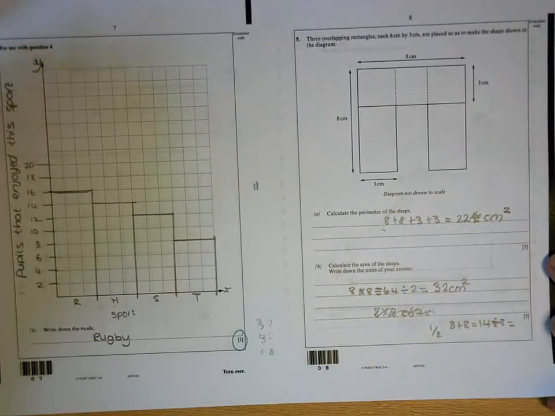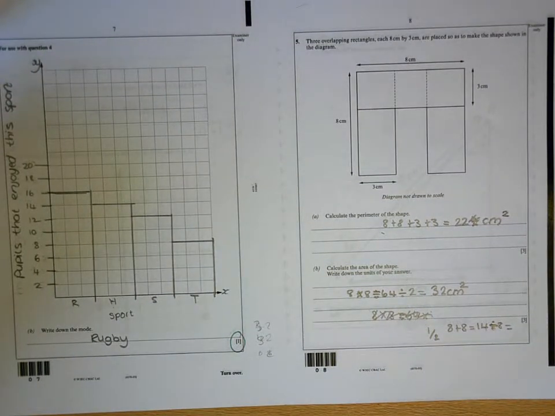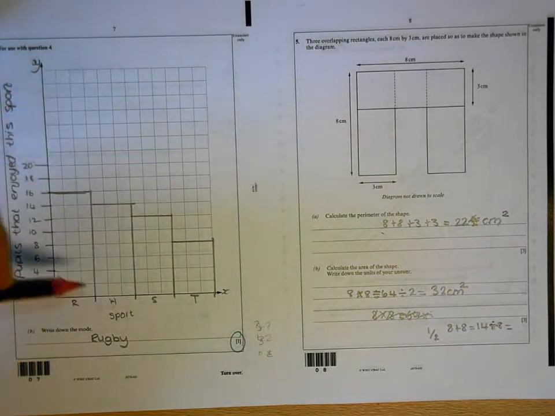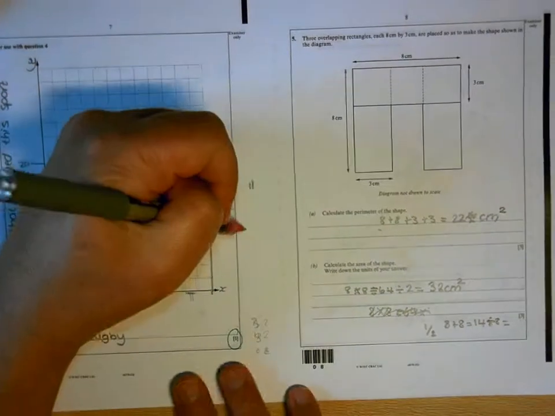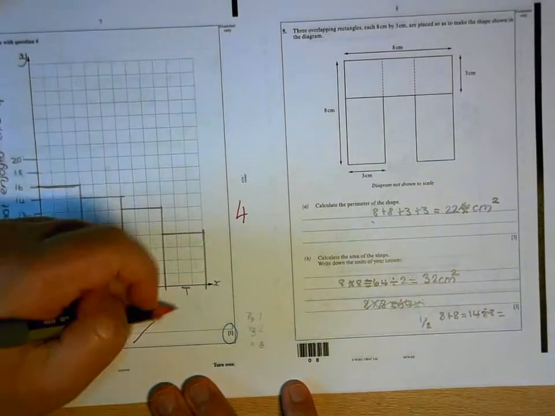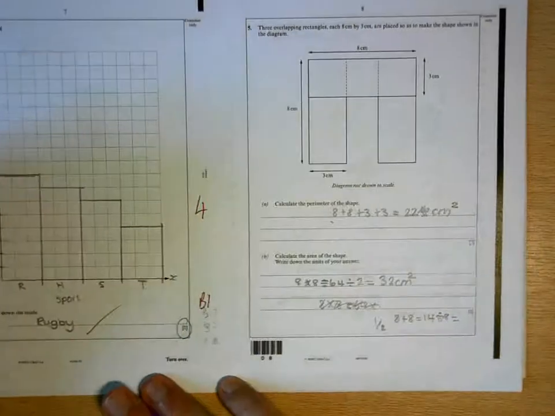So here you are going to get all the marks, although you could have gone up in ones to fill the whole page. So 4 for that and 1 for that, so that's good.